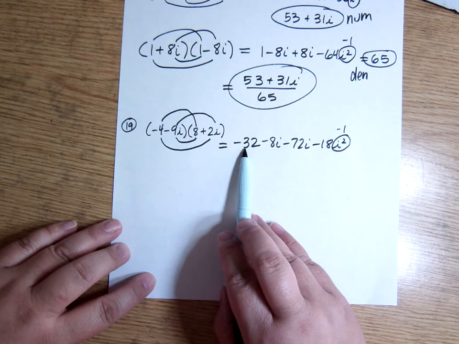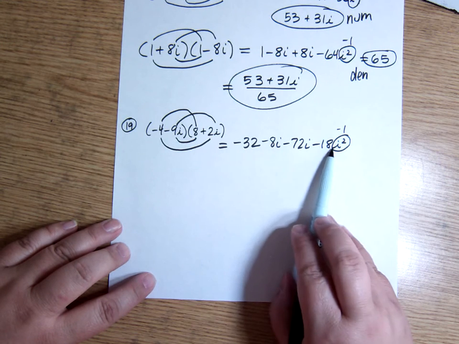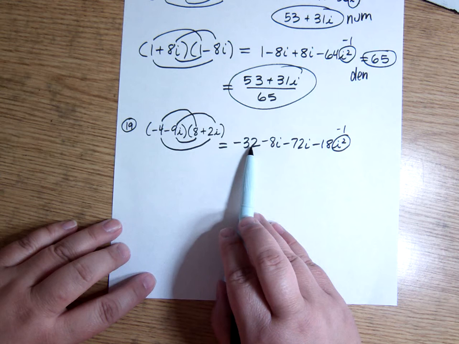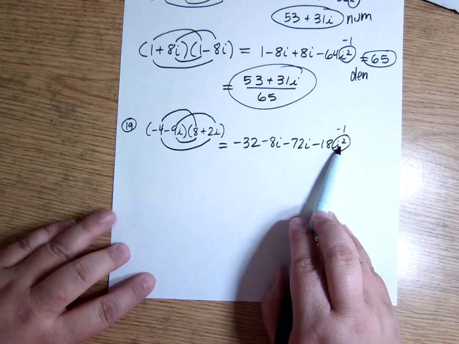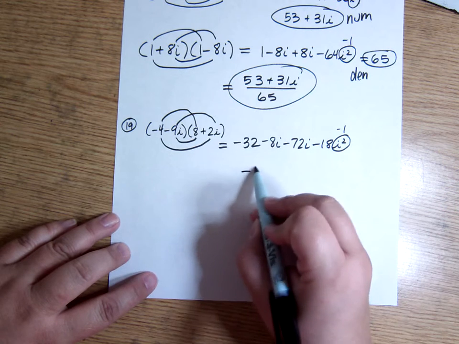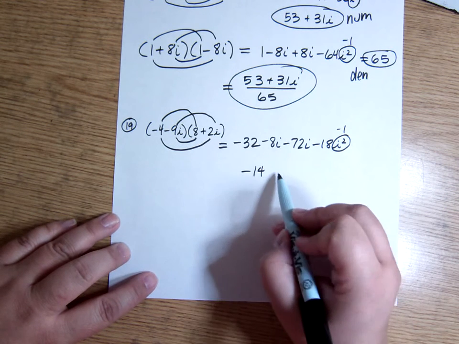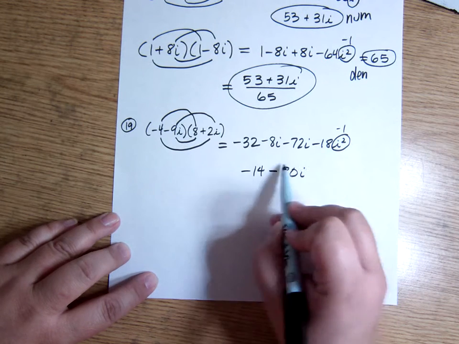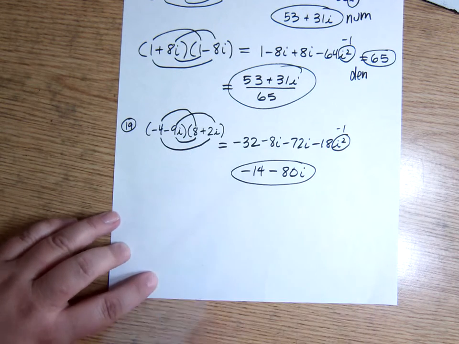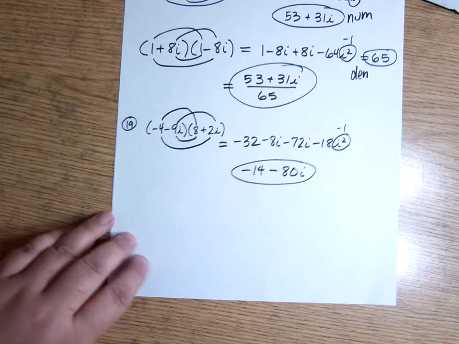Negative 32. If you got 50, you kept this negative. If you got a 50 in your answer. Negative 32 plus, because it's positive, 18 is negative 14. So negative 14 minus 80i, because that's what happens when you put negative 8 and negative 72 together. That was page 3.